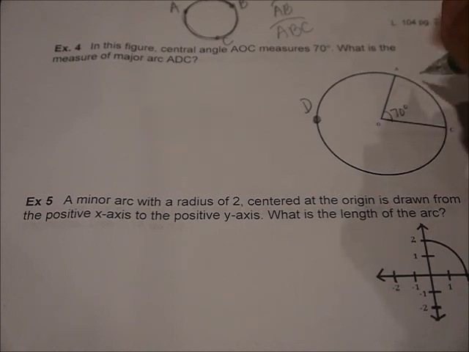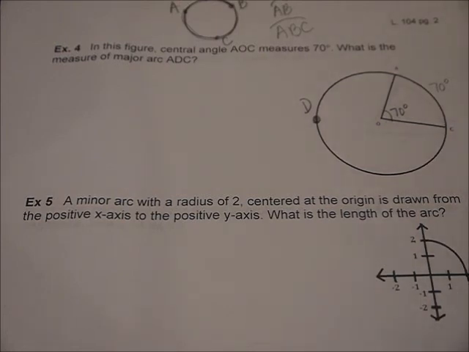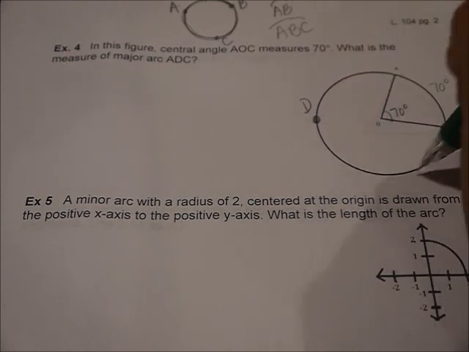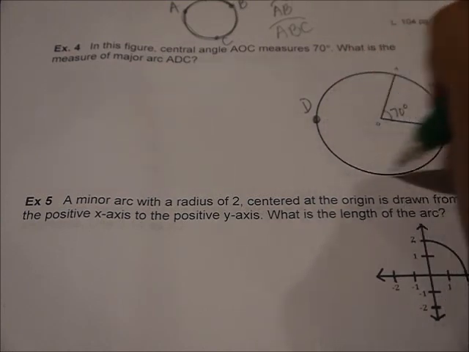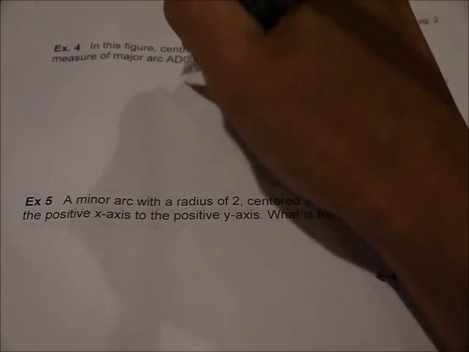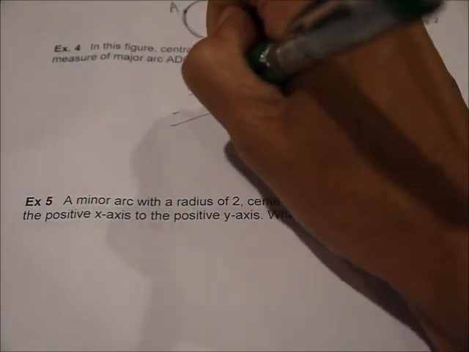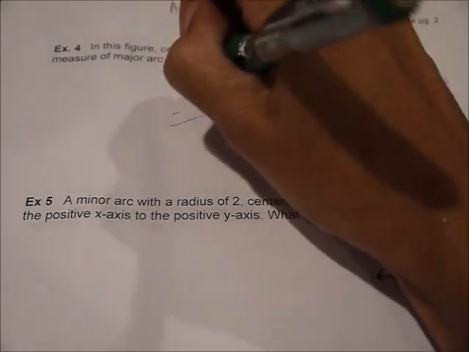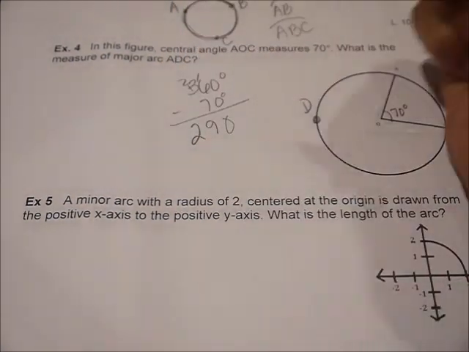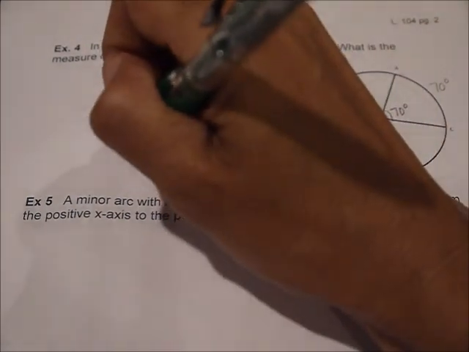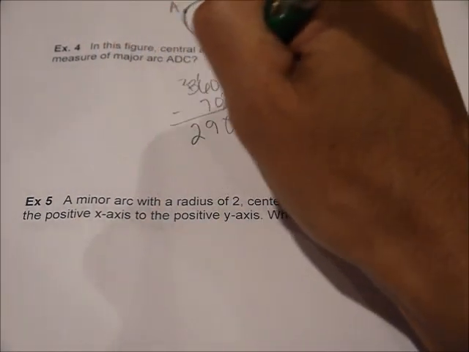Now this is 70, and that means this arc is also 70 degrees. So you could write 70 degrees out here. And we want to know the measure of the major arc ADC. Like we said, all the way around is 360. So if we do 360 minus 70, we will get 290 degrees as the measure of ADC.